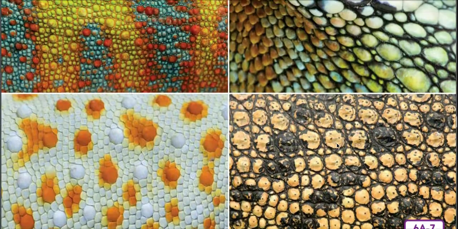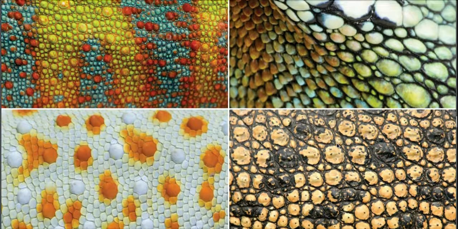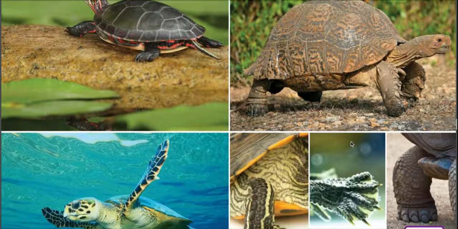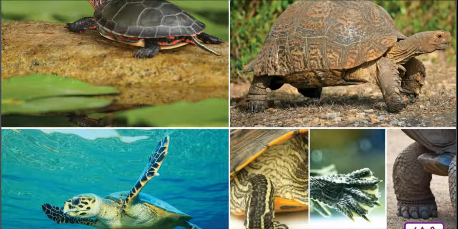Look at all those different scaly, hard skins. But here are turtles and tortoises. Turtles and tortoises are the only reptiles with bony shells as part of their skeletons. Their backbones are actually fused to the shells. That means their backbones really are part of their shells. These shells may be flat or domed.